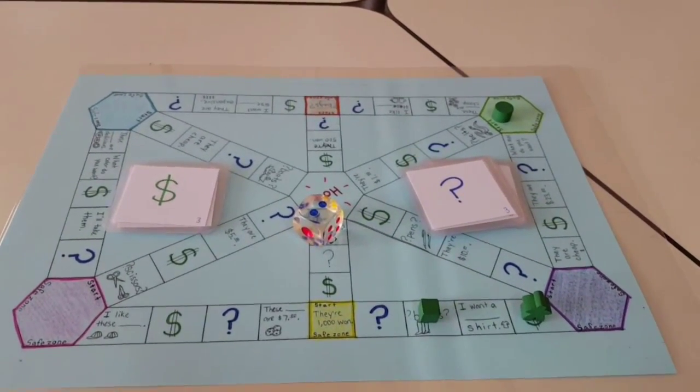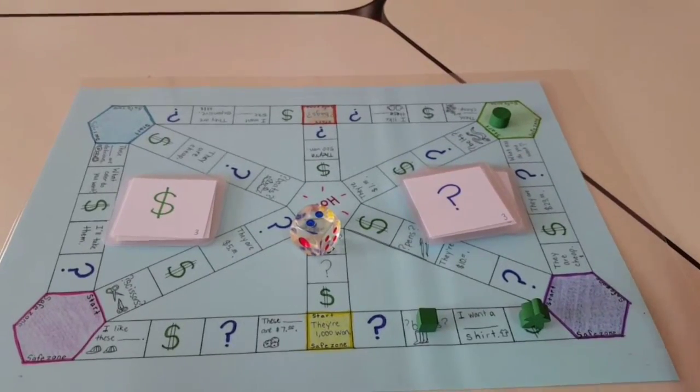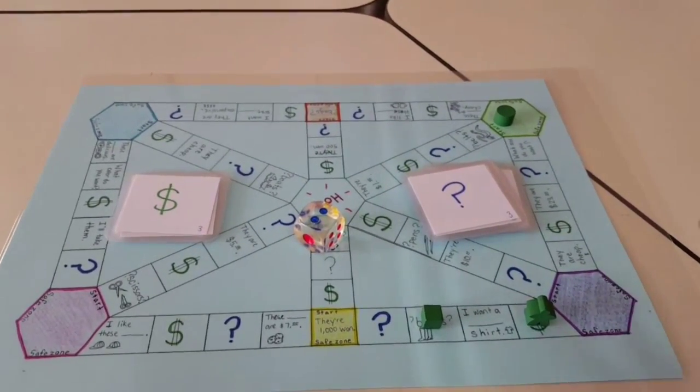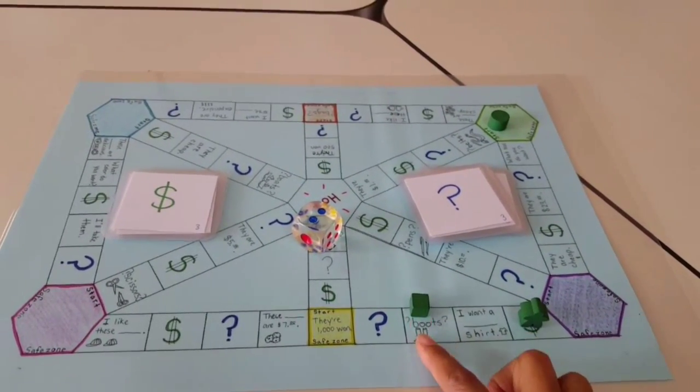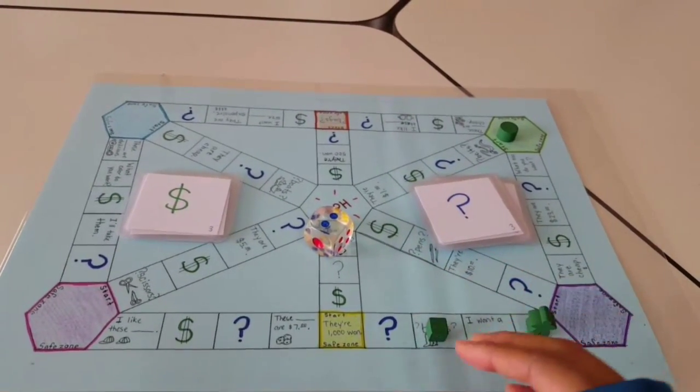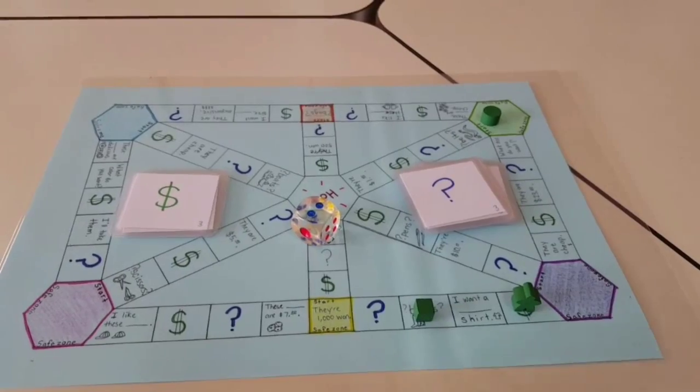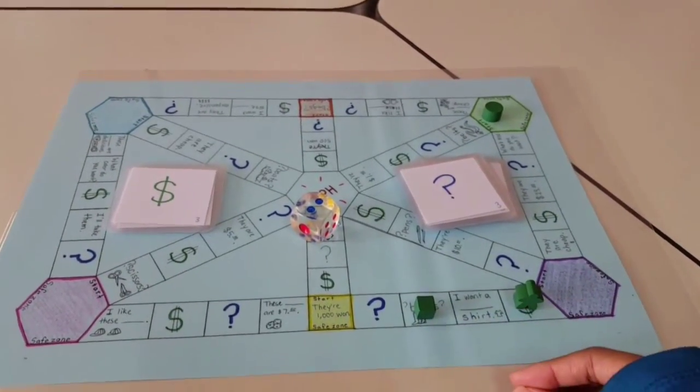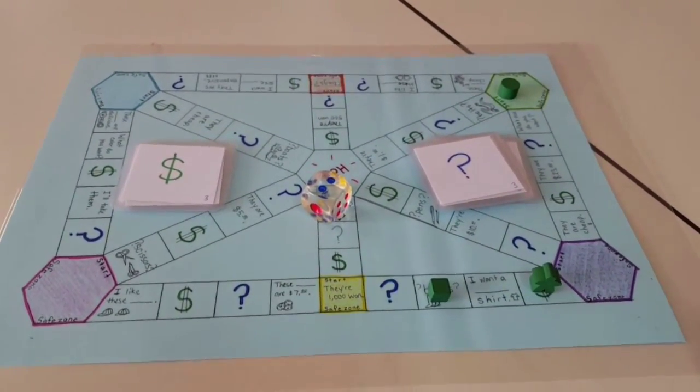So for instance, they could say, I don't know, and the other students can help them and say, how much are these boots? And the student repeats. So that way the lower level students are getting help from the more advanced students, and they don't feel left out when playing the game.